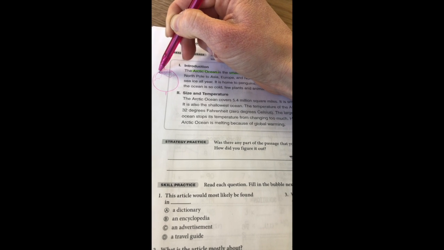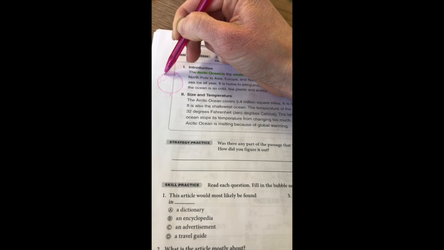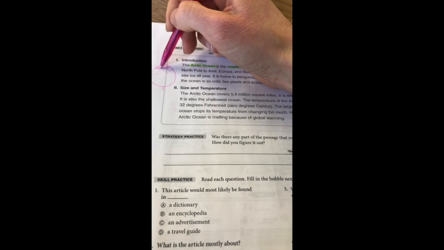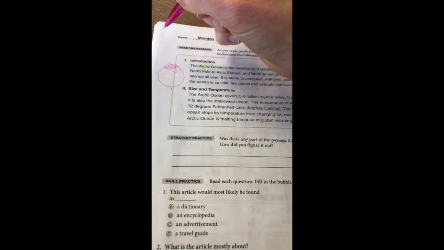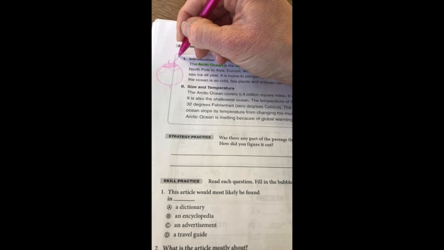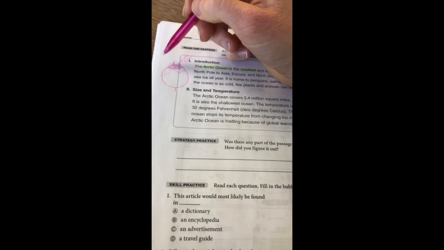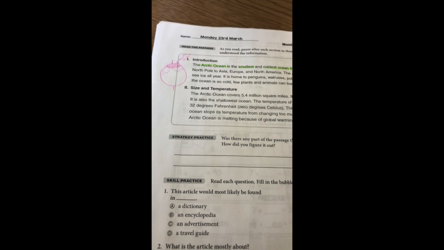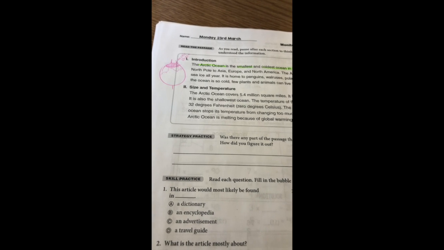So the Arctic Ocean touches this continent and this continent and this continent because it's at the top of the world. I guess it's not really the top. It's near the North Pole, what we would think of as the top of the world. So right here, this is the Arctic Ocean. I'm going to draw a little Arctic Ocean. And if you were swimming in there, you would be cold because it's the coldest ocean in the world. And if you were to go visit it, it wouldn't be as big as the other oceans because it's the smallest ocean in the world.